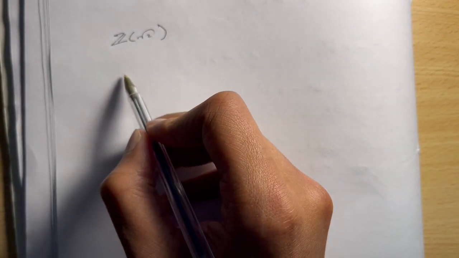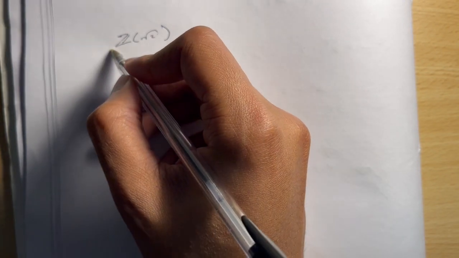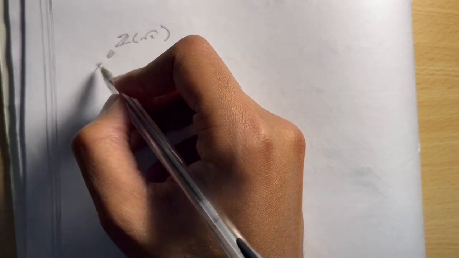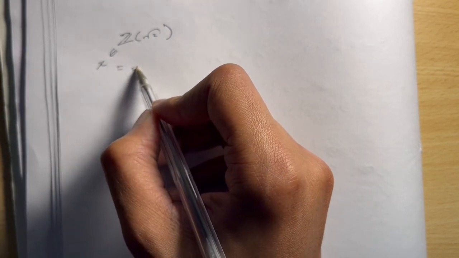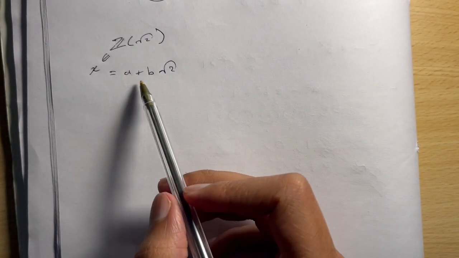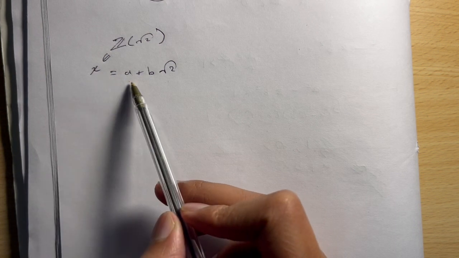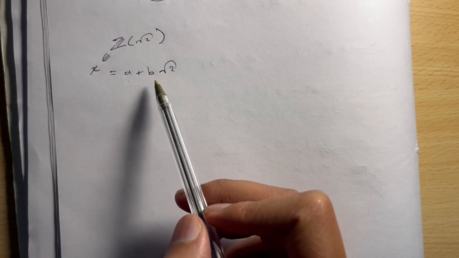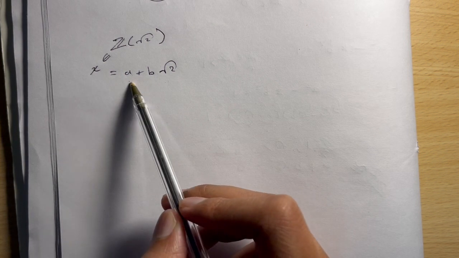So first of all, we see that if there's an element in the ring, let's call it x, we can write it in the form a plus b root 2. Is it the case that a and b are unique? If you give me an x, then I can find you a specific a and b for which x equals a plus b root 2.